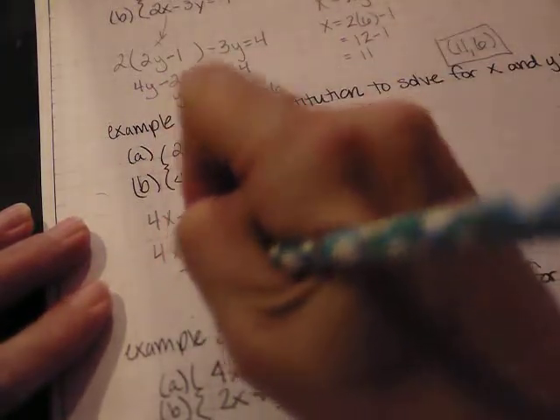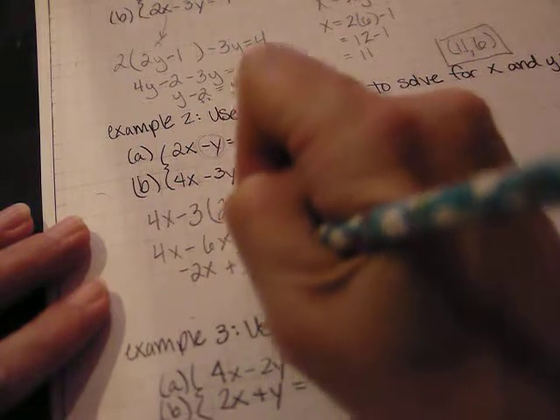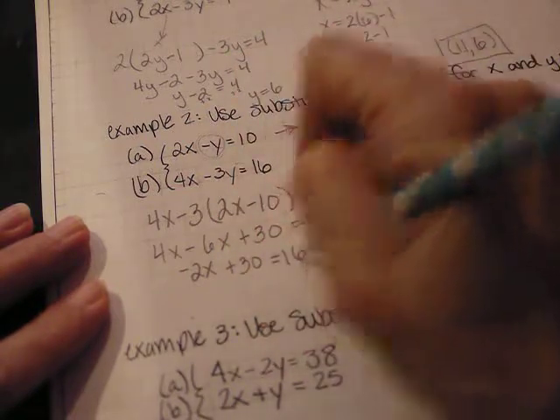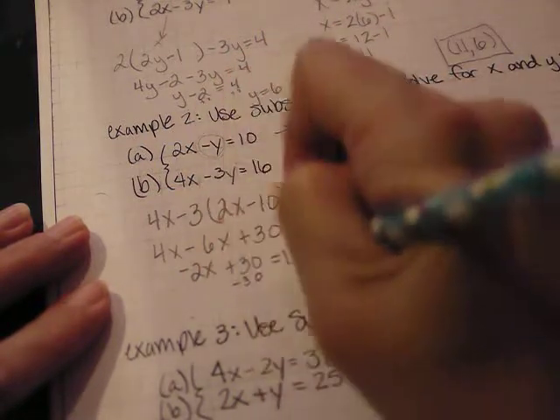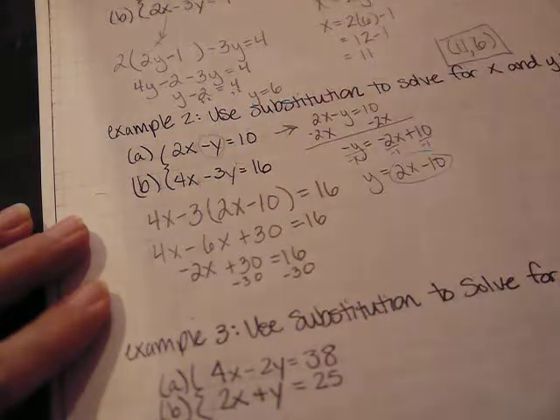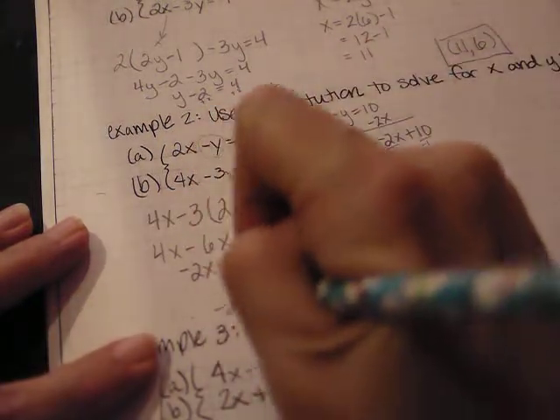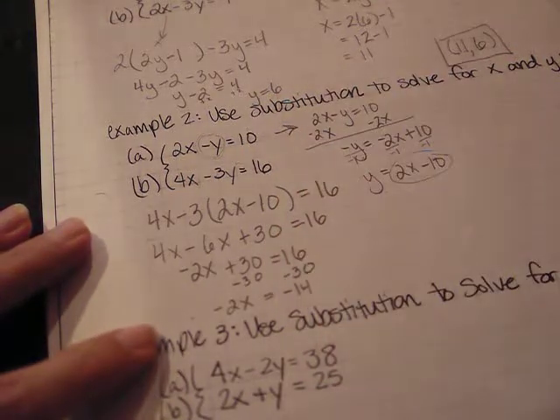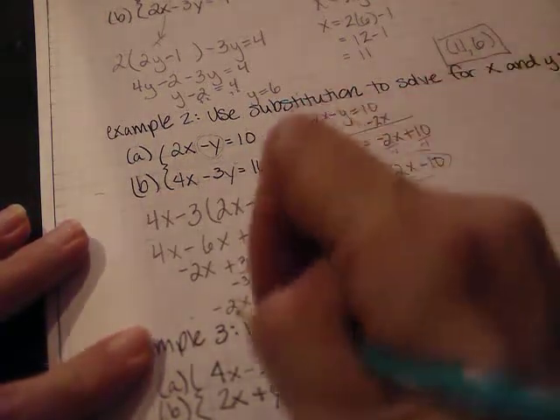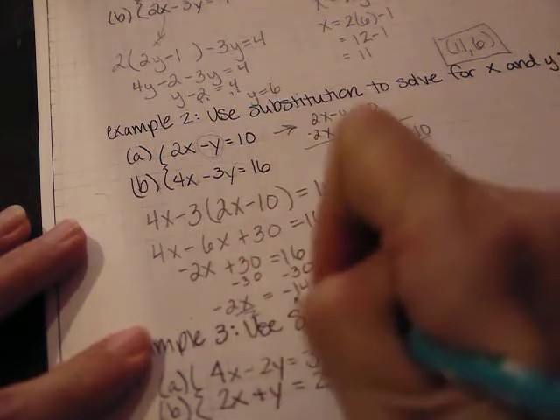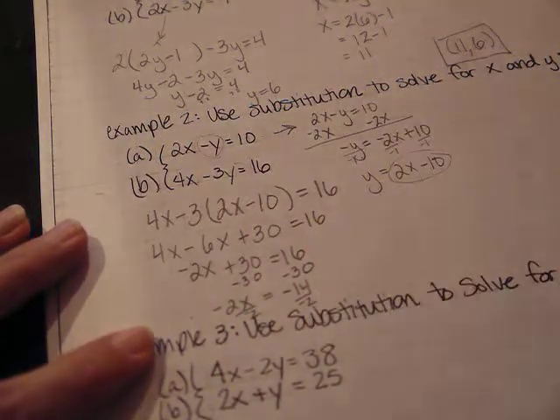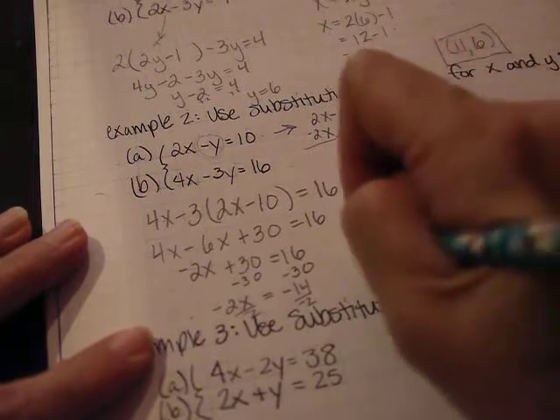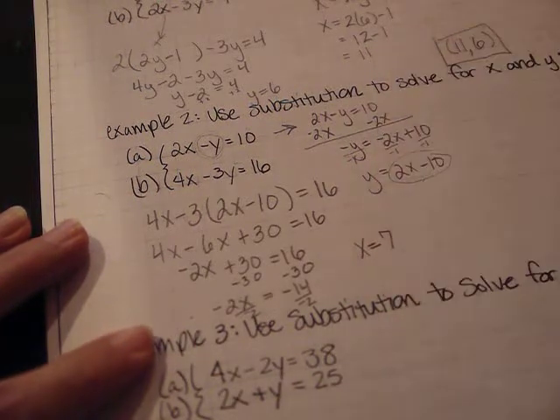So that gives us negative 2x plus 30 equals 16. Subtract 30 from both sides. All right, so we have negative 2x equals negative 14. Okay, and again, I ran out of room, so I'm going to stick this negative 2 down there. Divide both sides by negative 2, and what I get is x equals 7.